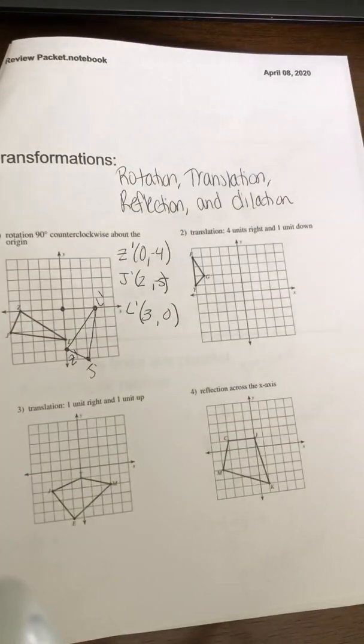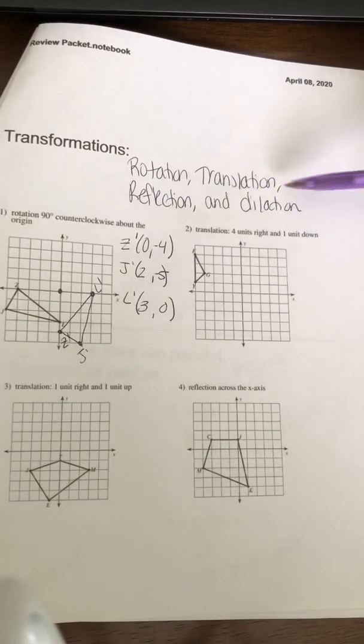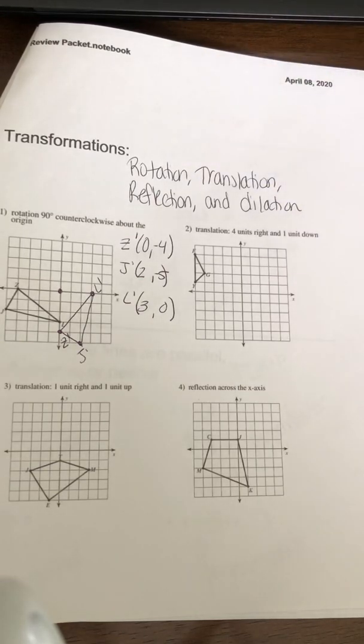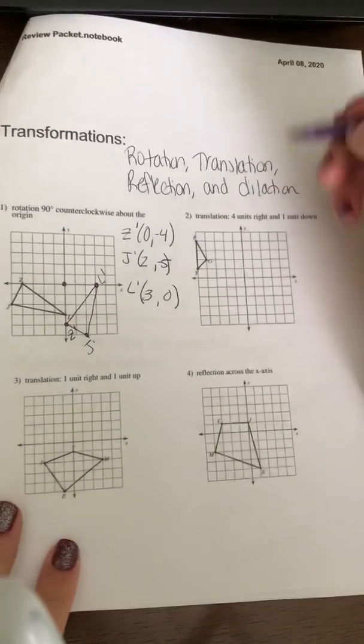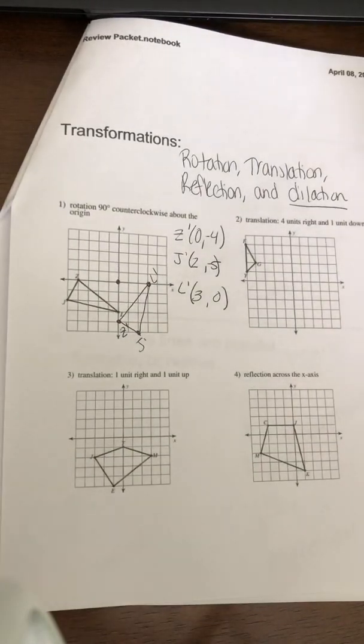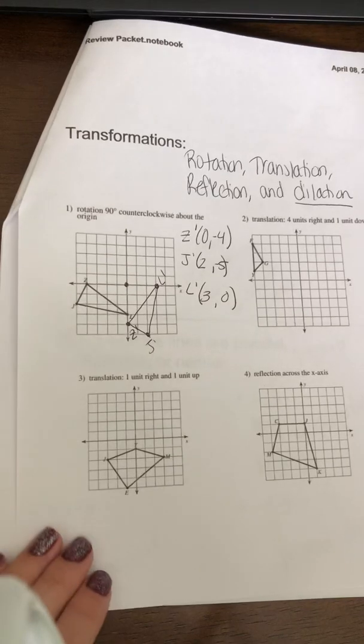Now, all of them are congruent except for dilation, meaning when you rotate, translate, or reflect, the size and shape of the figure does not change. Dilation, though, gets smaller or bigger, so therefore it does not stay congruent. So all of them are congruent except dilation, so keep that in mind because that'll probably be a question on your final or on your test or your quiz this week.